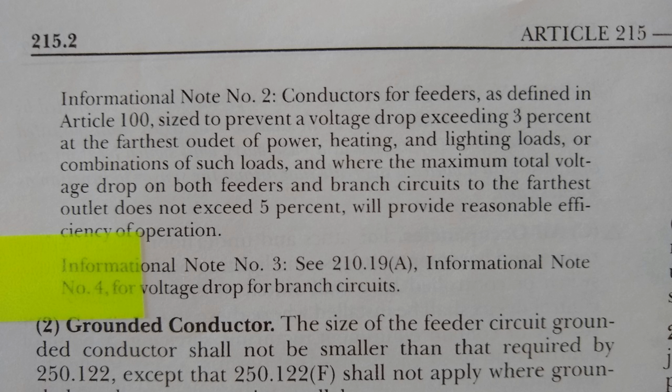So there's a couple things we can gather from these informational notes. For one thing, they're not requiring us, in general, to size our conductors to minimize voltage drop. However, there are some specialized areas in the code, like for fire pump motors, where there are specific voltage drop requirements for those circuits.